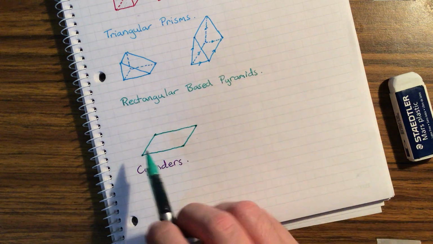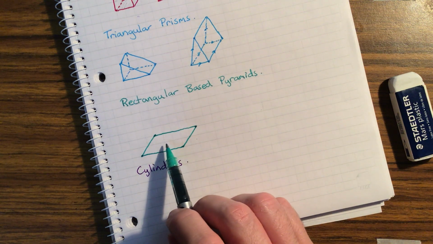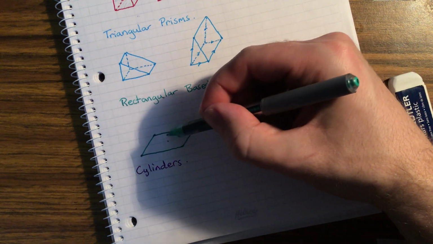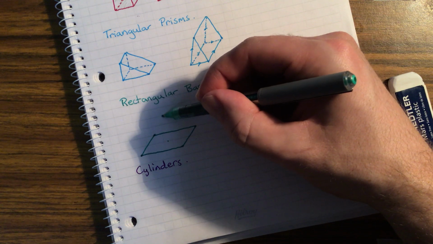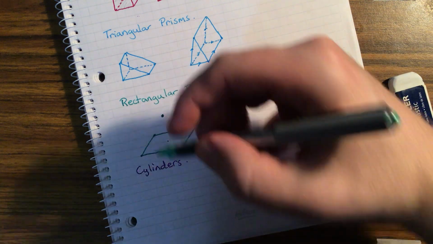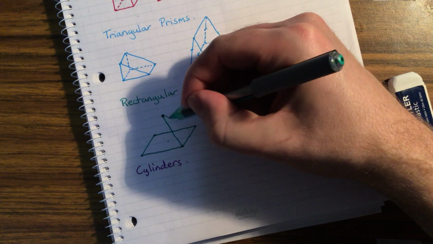Then somewhere I look for the middle. The middle of this would be right here. Then I go straight up from the middle, however high I want, and I put a dot. That's the peak of my pyramid. Then I draw the edges.